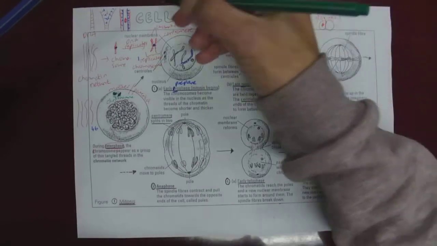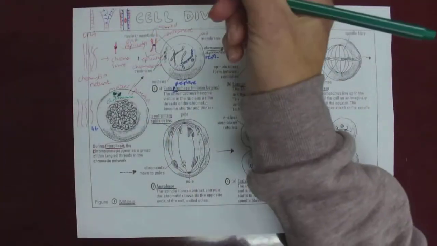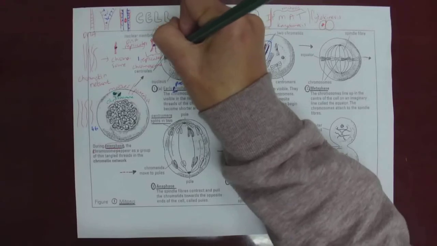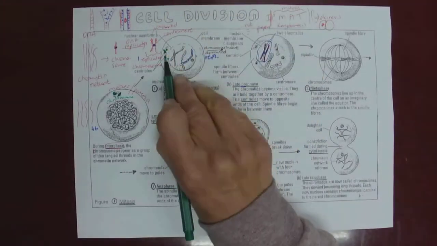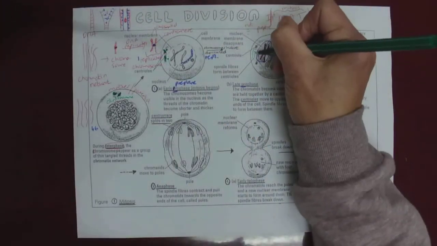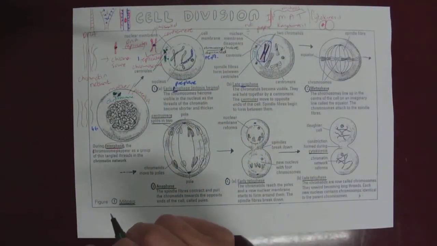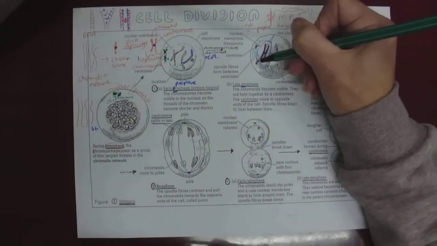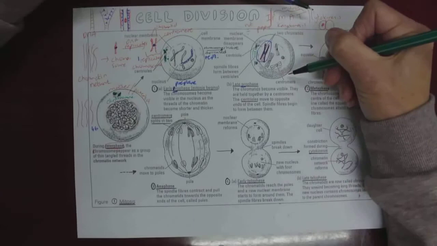What first happens is that they replicate, so you end up with 2 pairs of centrioles which start moving apart, and little fibers start developing between them. They're called spindle fibers.